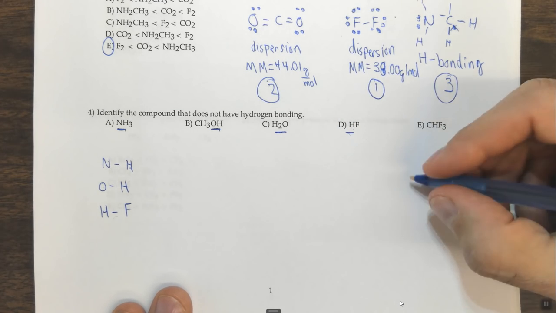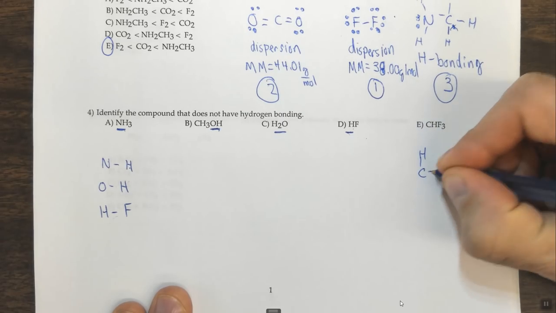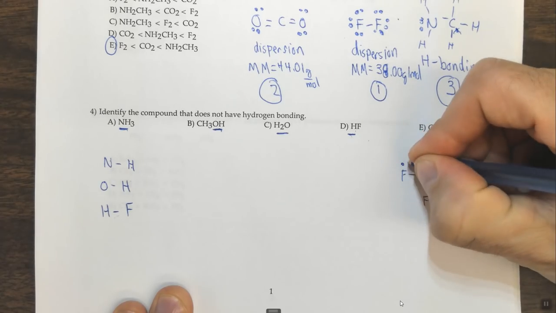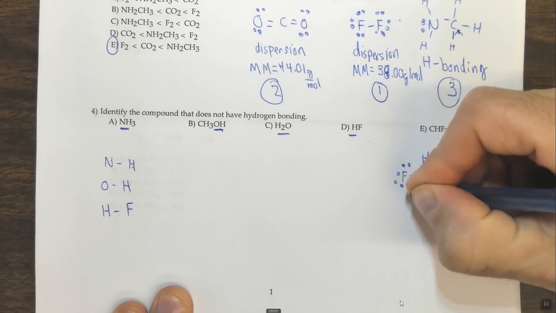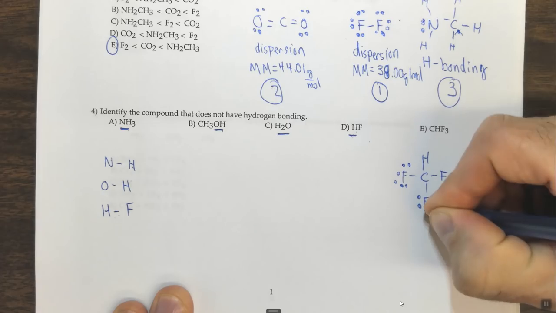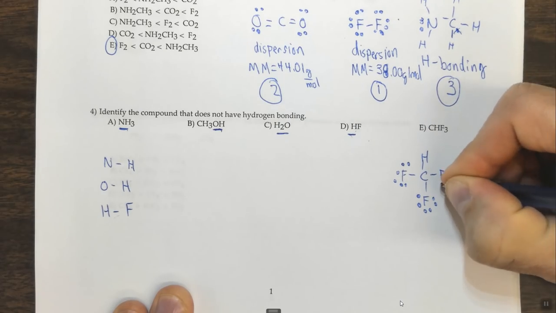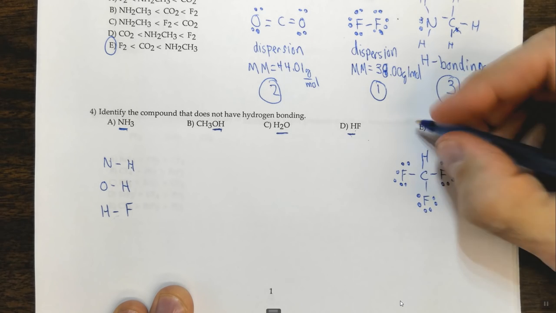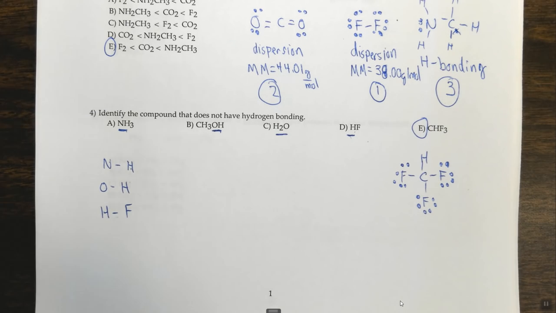And then we have CHF3. In this case, we have both F and H in the molecule, but you'll see here that they're not directly attached to each other. So since they're not directly attached to each other, this molecule does not exhibit hydrogen bonding, and choice letter E is our answer.